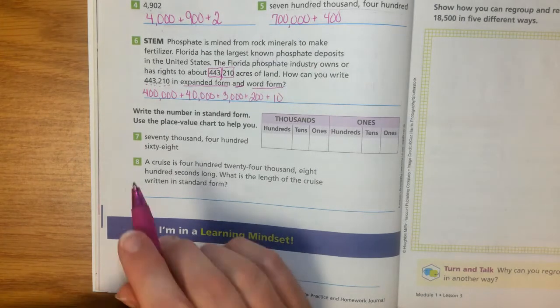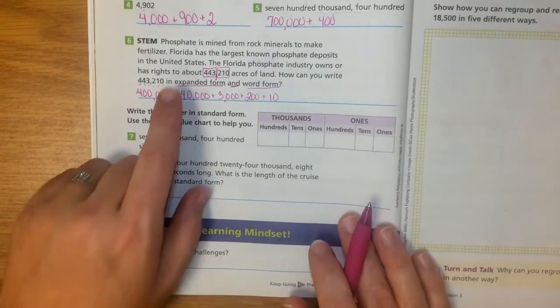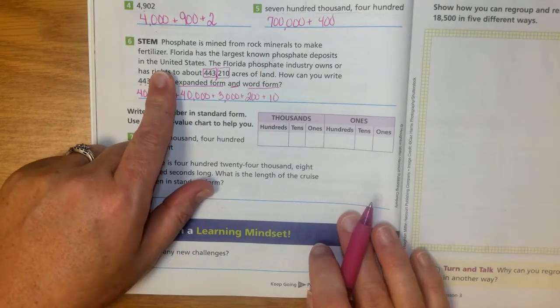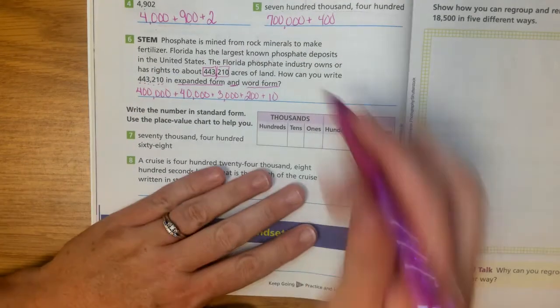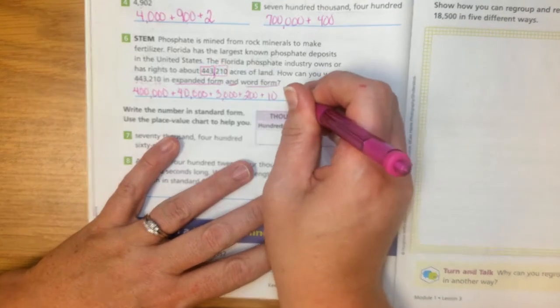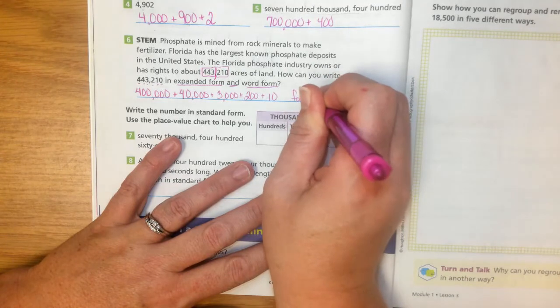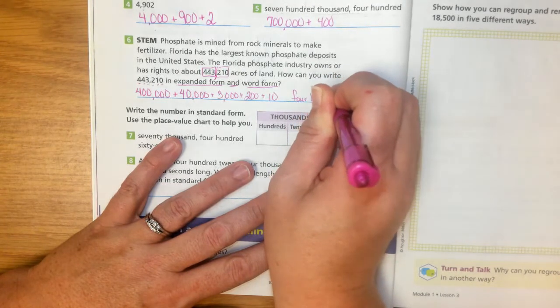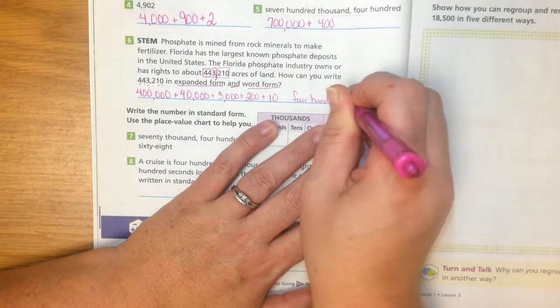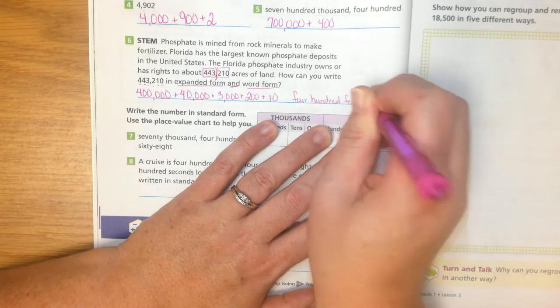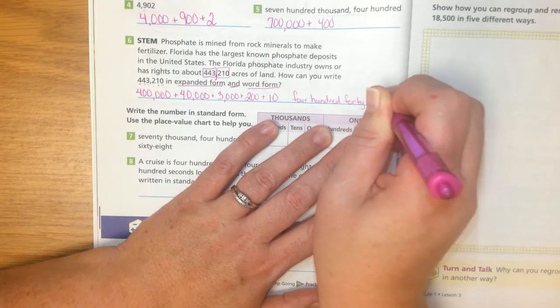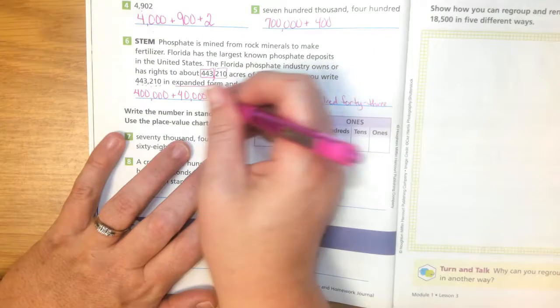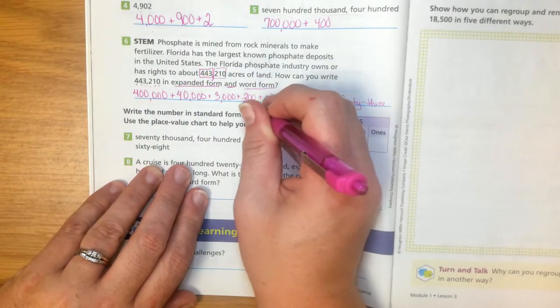I've said this number a couple of times, so hopefully you've picked up on it. 443, and the comma tells me to say 1,000.